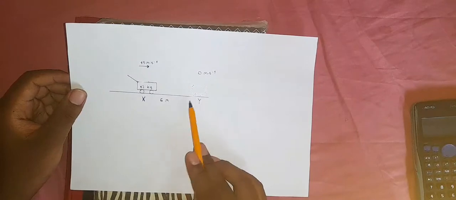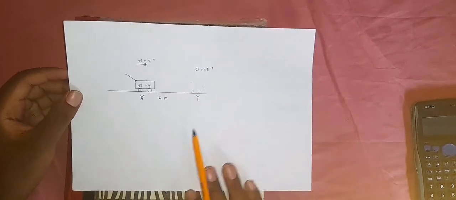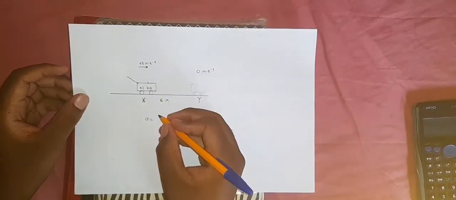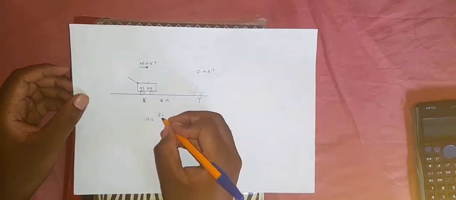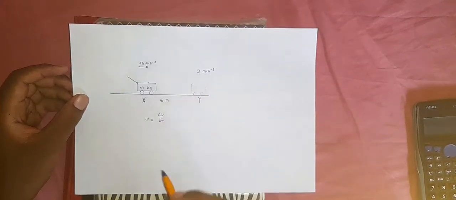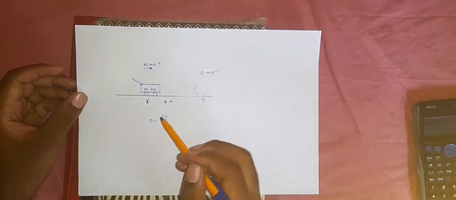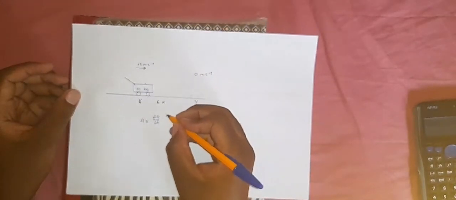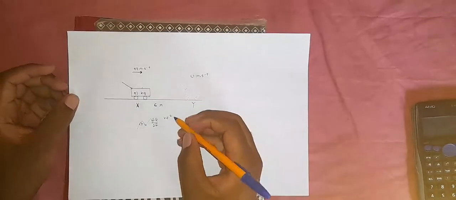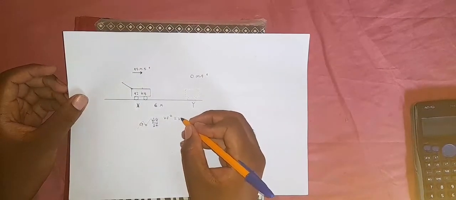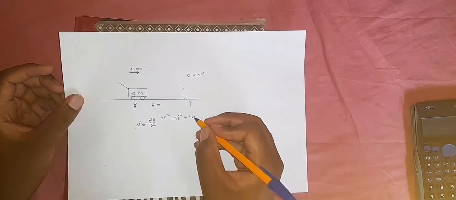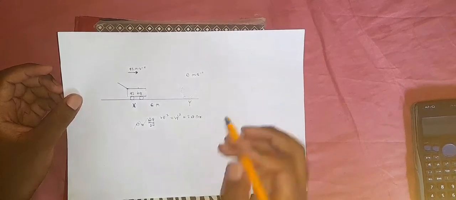So we can find acceleration here. We can use the first equation to find acceleration. Acceleration is equal to change in velocity over change in time. But here we do not have change in time, so we cannot use this equation. Another equation we can use is on your formula sheet, under equations of motion. You will see Vf squared equals V initial squared plus 2 times acceleration times change in x, or the displacement.